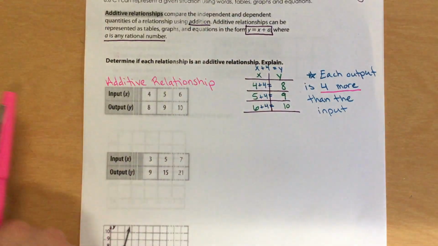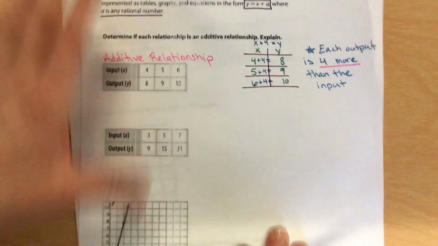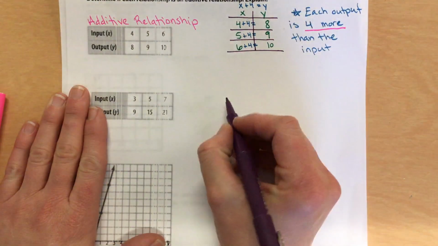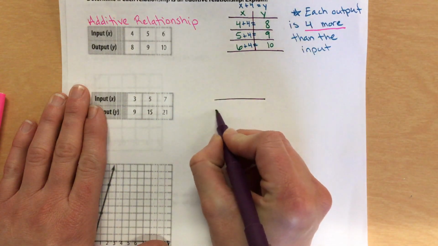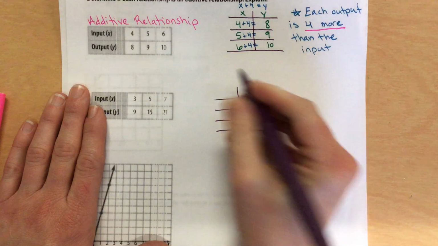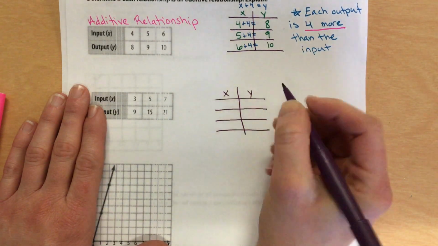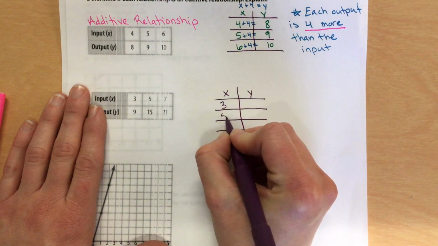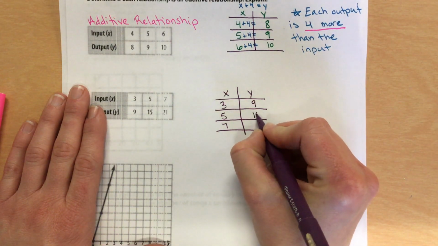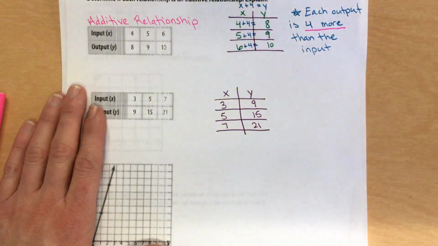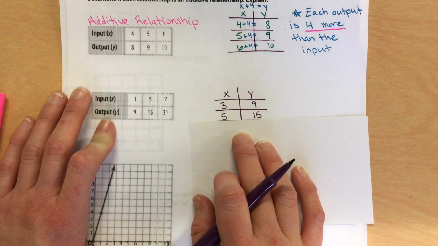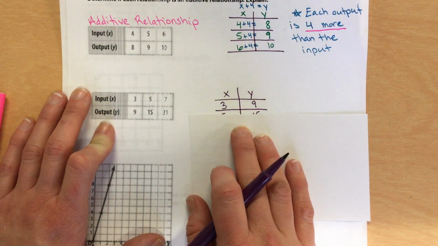Okay, next one. I'm going to go ahead and rewrite my table. Okay, we need our x and our y. Our inputs are 3, 5, and 7. Our outputs are 9, 15, and 21. Okay, well, I know 3 plus 6 will give me 9, but 5 plus 6 gives me 11, so we can see that it's not additive.